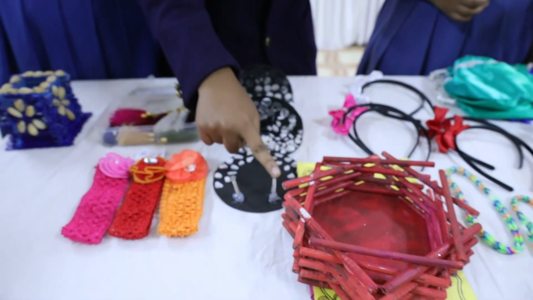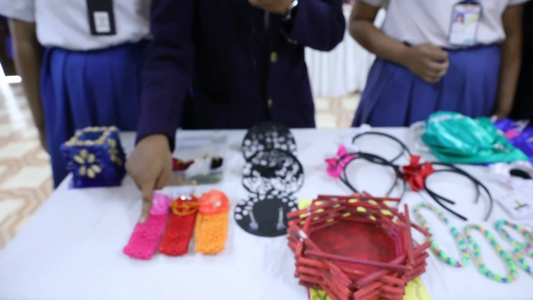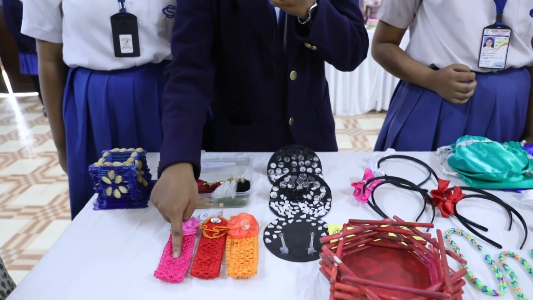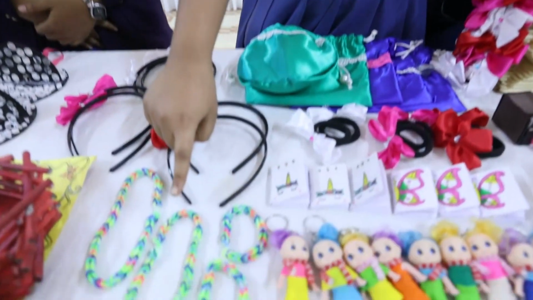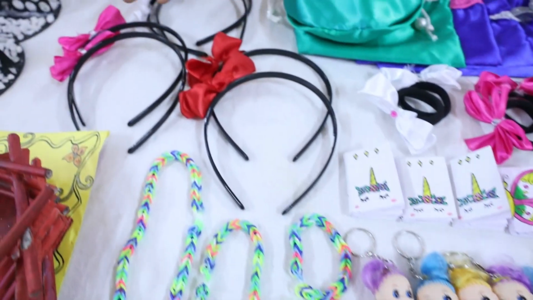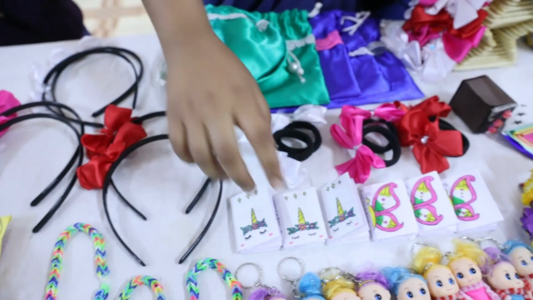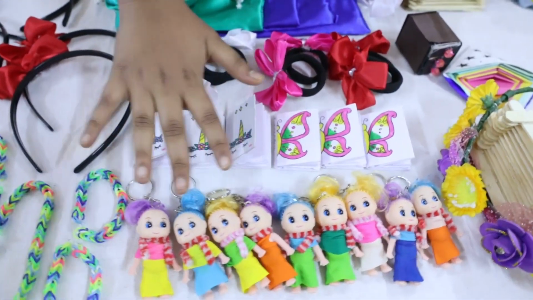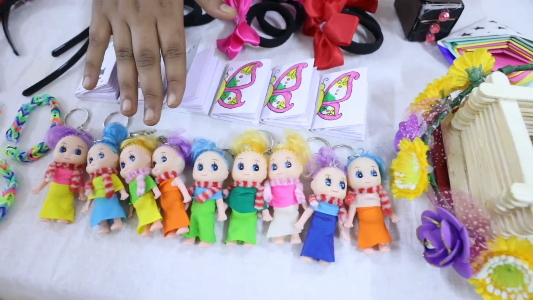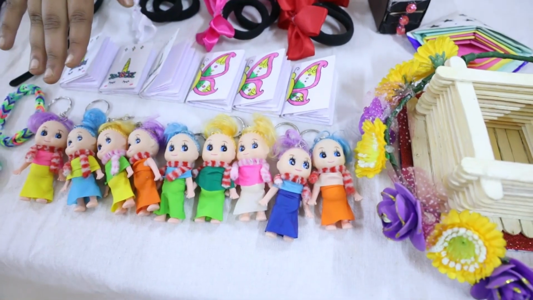These are the hairbands which are made out of used t-shirts. These are made with rubber bands. These are the hairbands with bows made with satin ribbon. These are keychains with dolls which have dresses of balloons, and the mufflers are made with pipe cleaners.